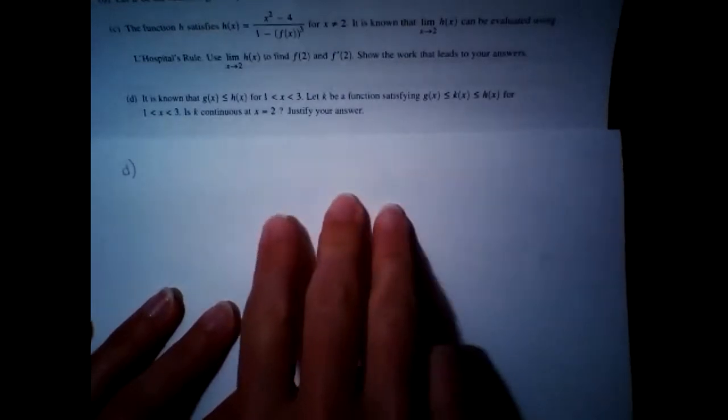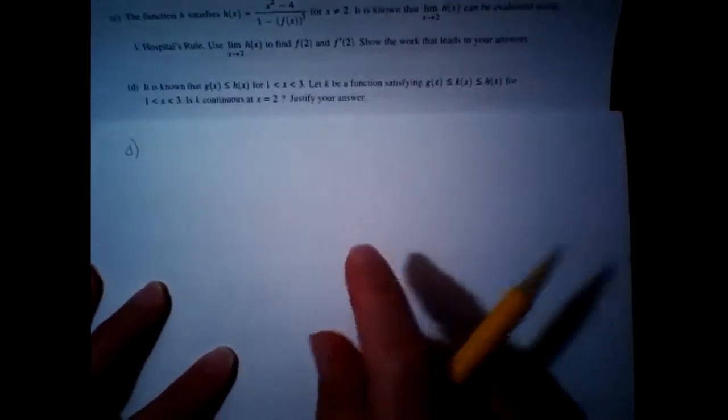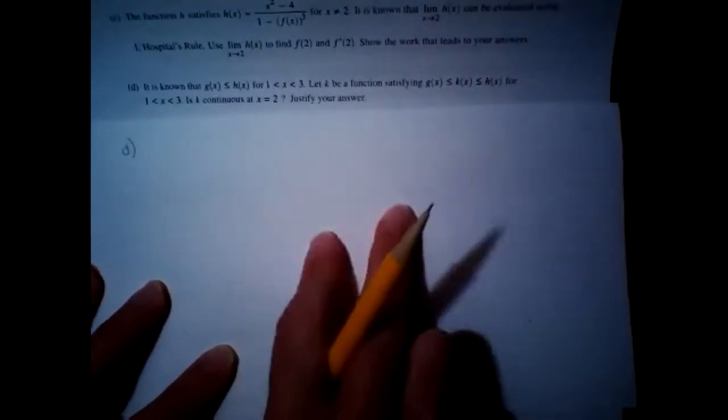And I like that they're testing on continuity. I think that's fine, but adding this into the mix is just kind of a lot. I think you guys should know the definition of continuity. If you've made it through calculus, you should know the definition of continuity. You have a point, you have a limit, they agree. But this one's kind of a lot.